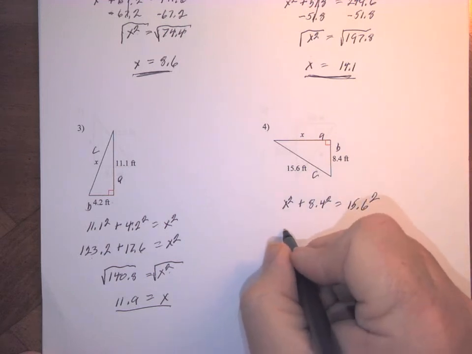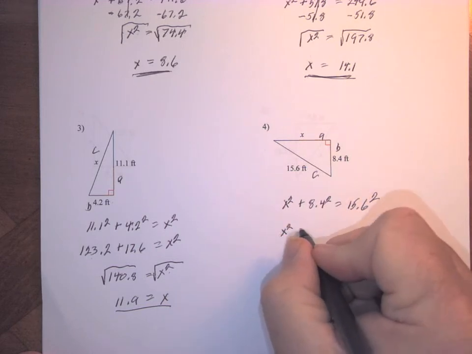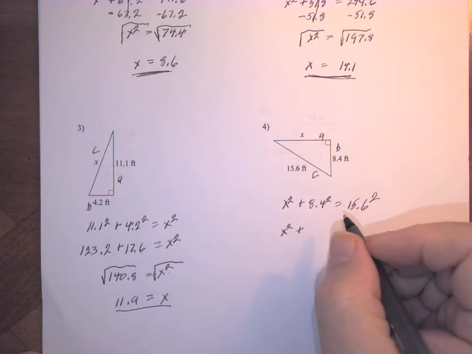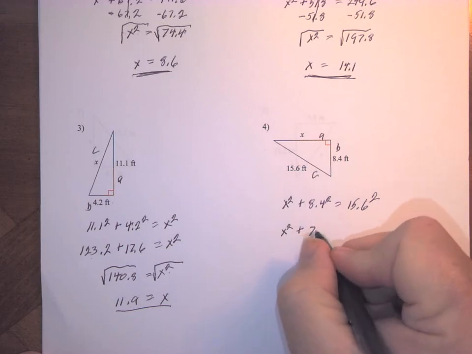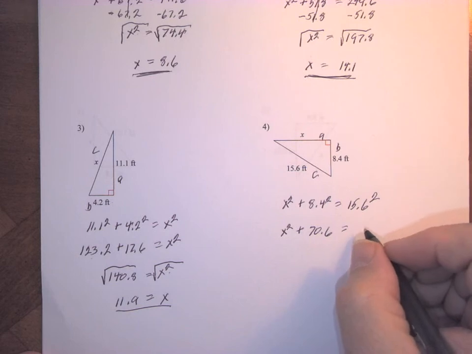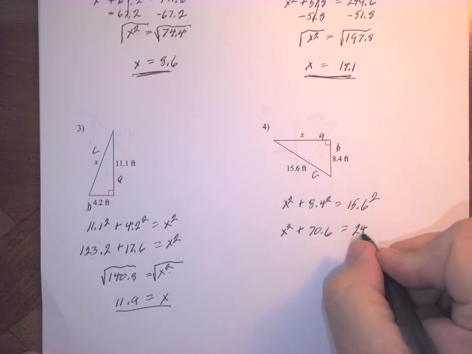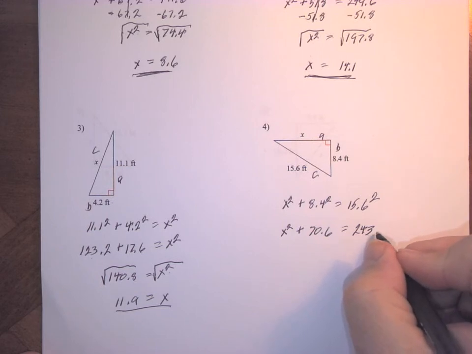So let's square them out. X squared is still x squared. 8.4 squared is 70.6, and 15.6 squared is 243.4.